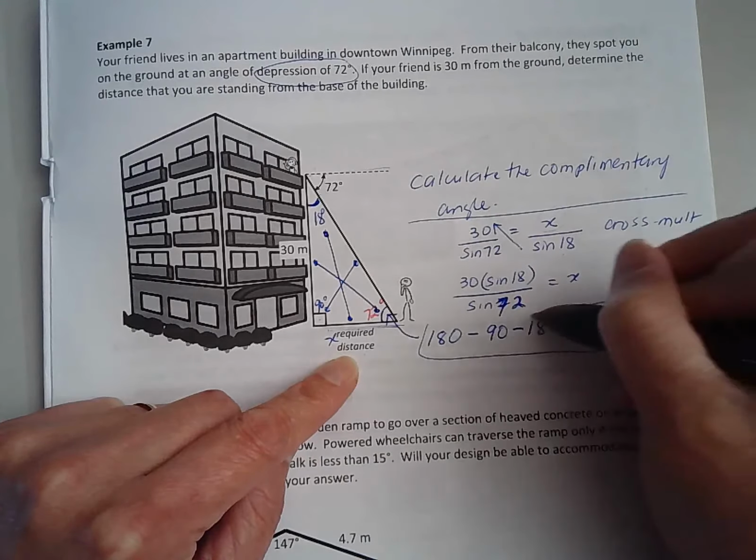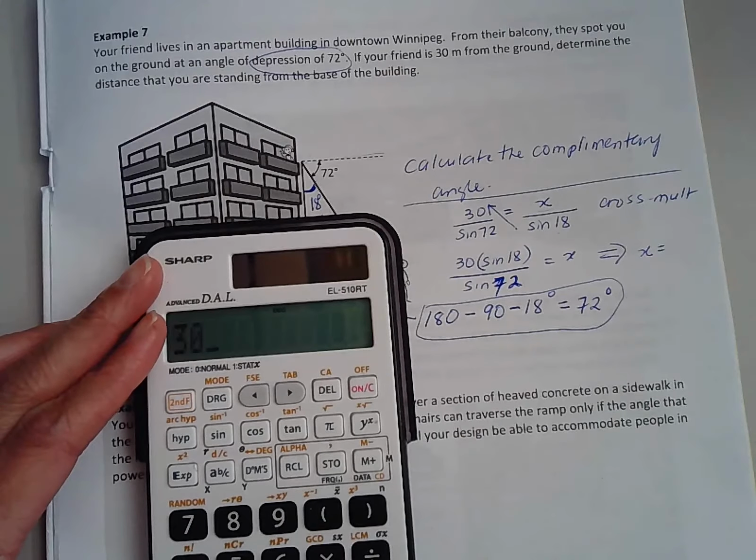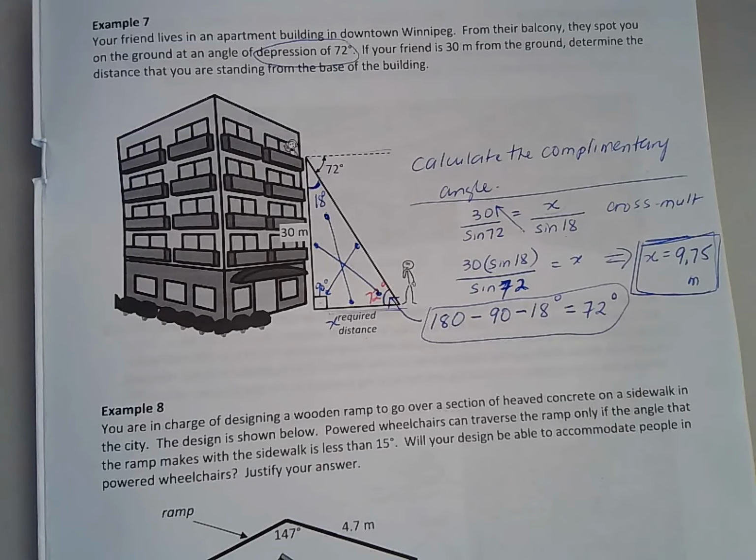So x is equal to whatever this number is. That becomes 30 sine 18 divided by sine 72. It's 9.75 meters. So 9.75 meters.